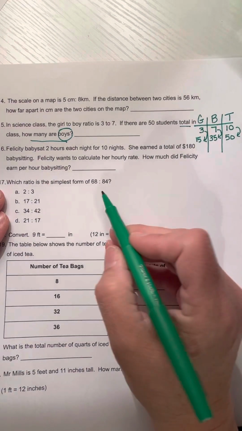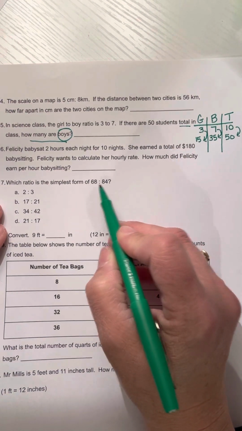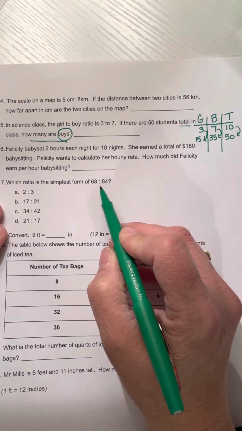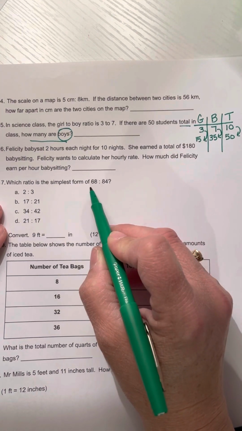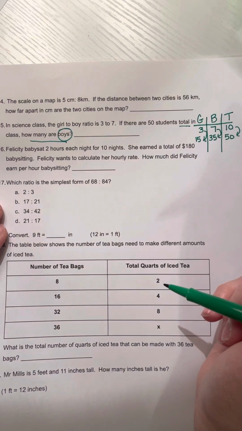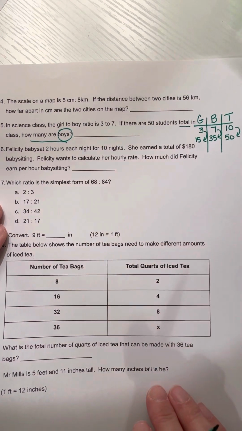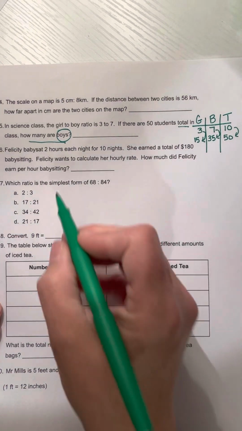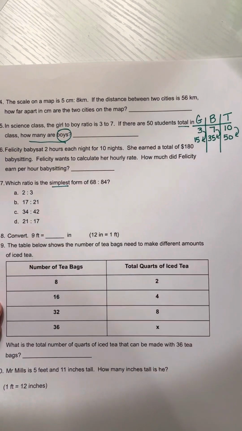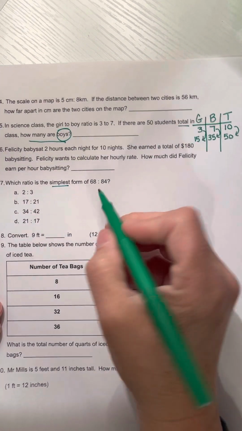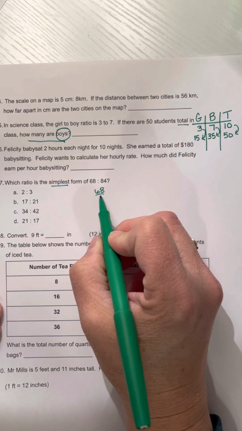To simplify a ratio just means to find out what they have in common and divide by it. For example, I notice they're both even. I can divide them both by 2. I can also divide them both by 4. There are several numbers you can divide both of those by. But you just get it down into simplest form, which is kind of like simplifying a fraction. In fact, this is the same thing as simplifying 68 over 84.